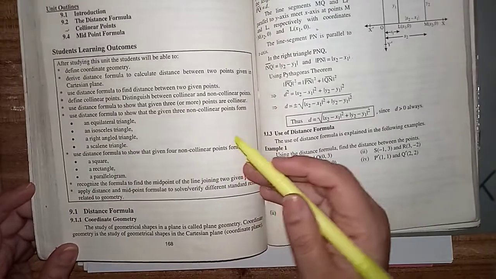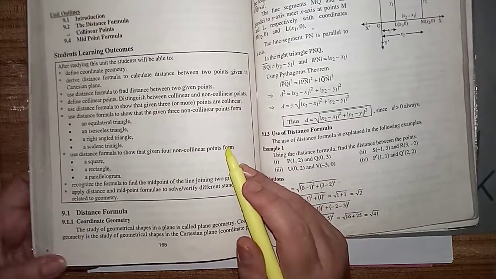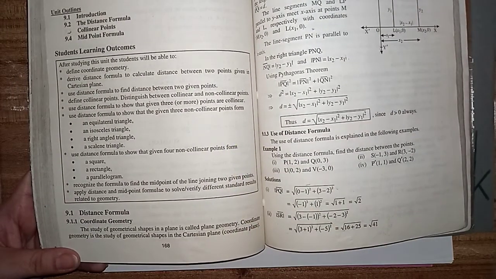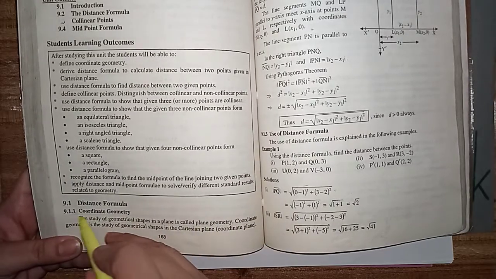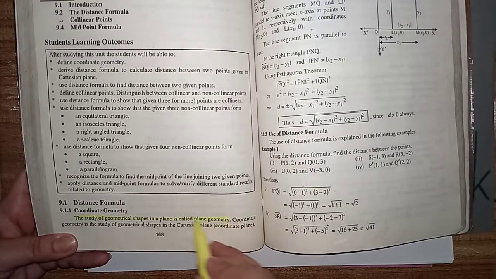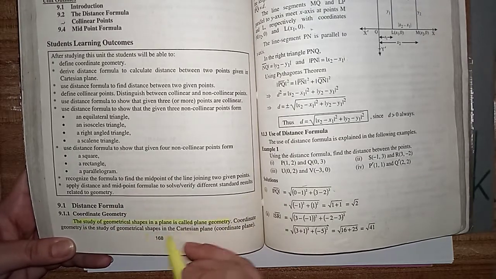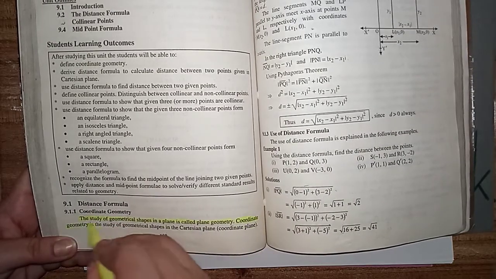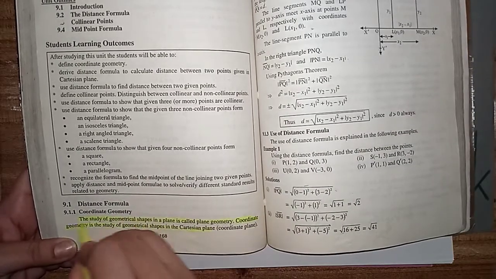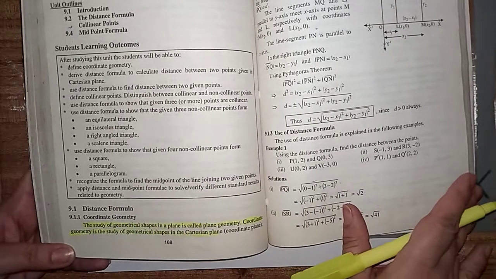Chapter number 9. Those students who prepare their paper for the 75 marks can also revise these definitions: plane geometry and Cartesian coordinate geometry. There are two definitions: plane geometry and coordinate geometry.